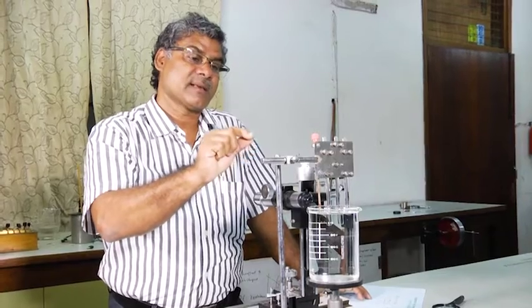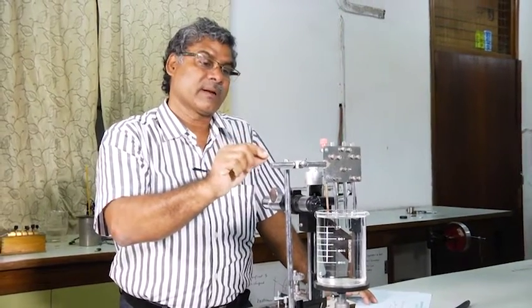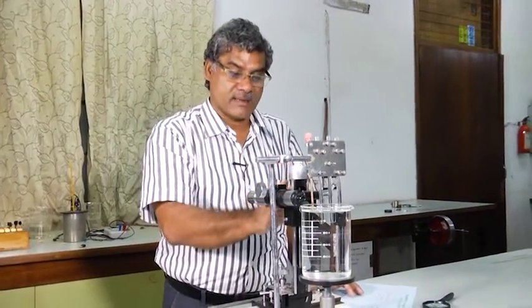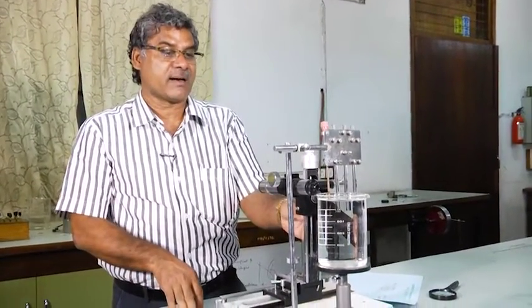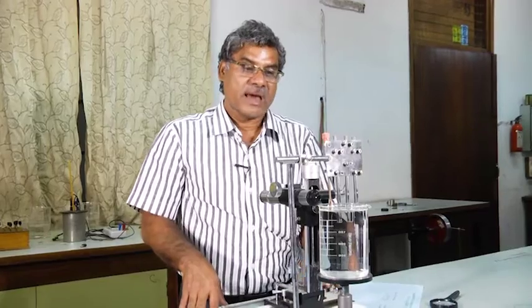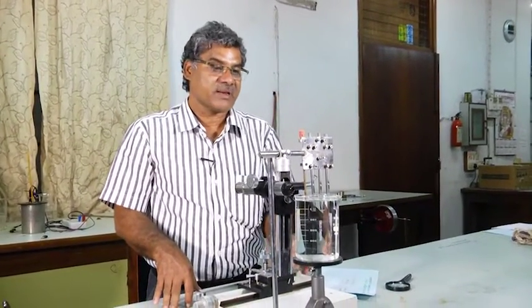For measuring this height we are using this instrument. This is the travelling microscope, and I have already discussed this instrument in a previous experiment.